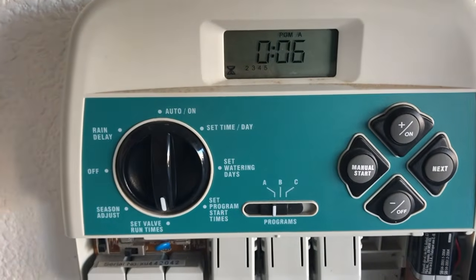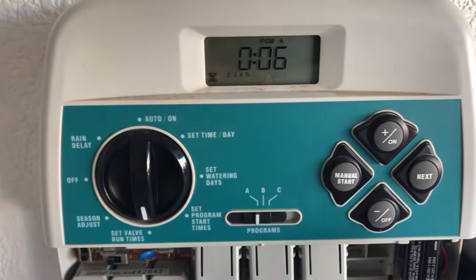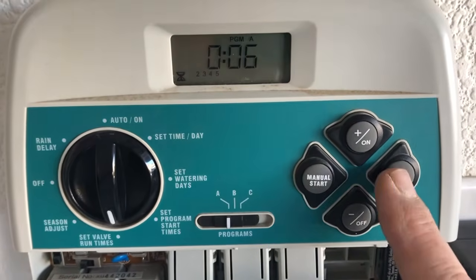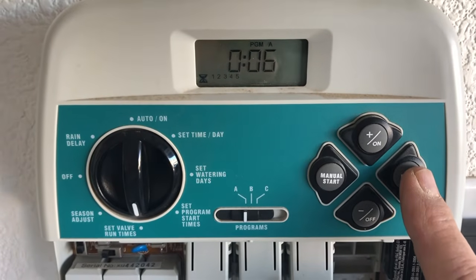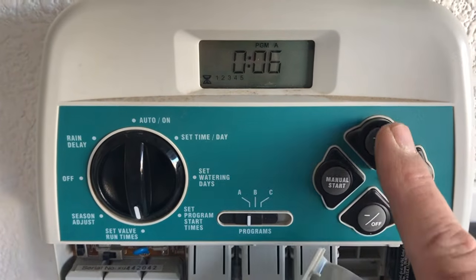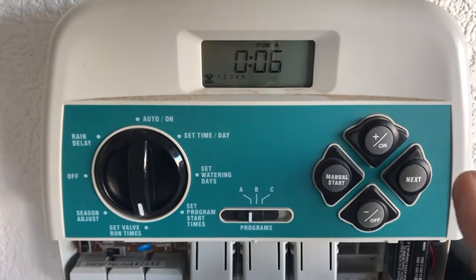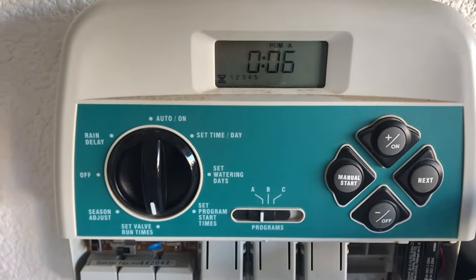Right now it's saying station number 1 is going to water for 6 minutes. If I didn't want that watering time, I could literally change it with plus or minus. When I'm ready to go on to the next one, hit next. It's blinking the time. I hit it again. It's going to show station number 2. And again, plus or minus would change that time. It's pretty intuitive. You just keep doing that all the way across.